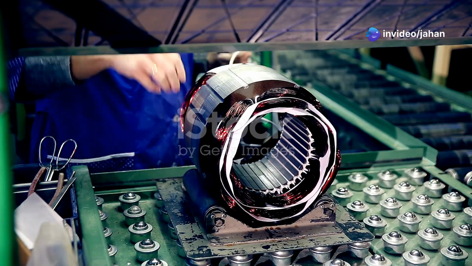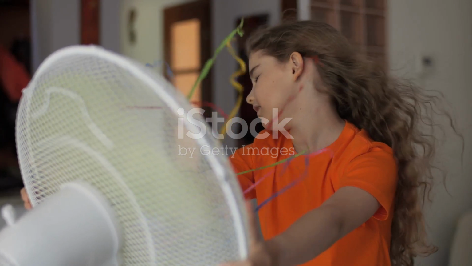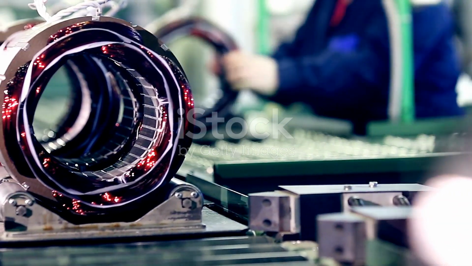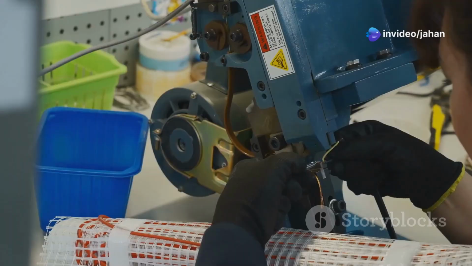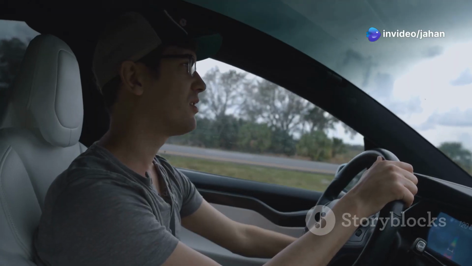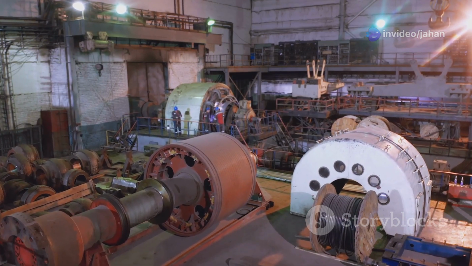Brushed DC motors are great for simple tasks. Think about toys, fans, and windshield wipers. They are inexpensive to produce. BLDC motors are better for high-performance applications. These applications include electric vehicles, drones, and power tools. They offer more power, efficiency, and lifespan.